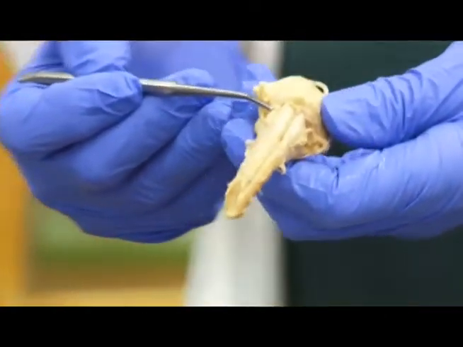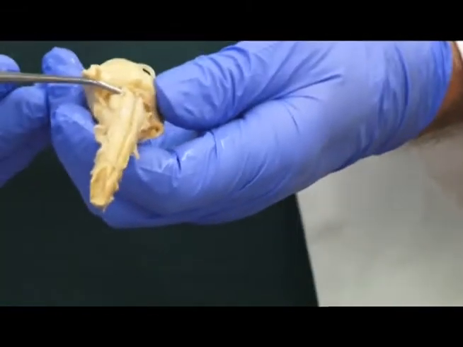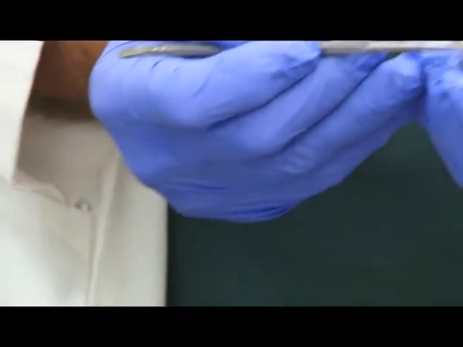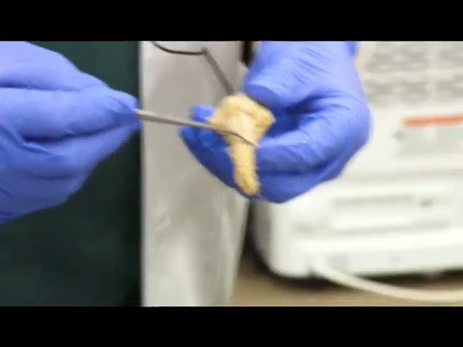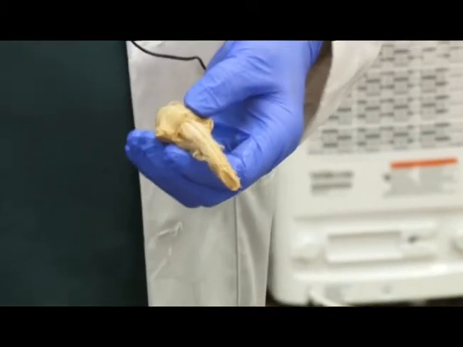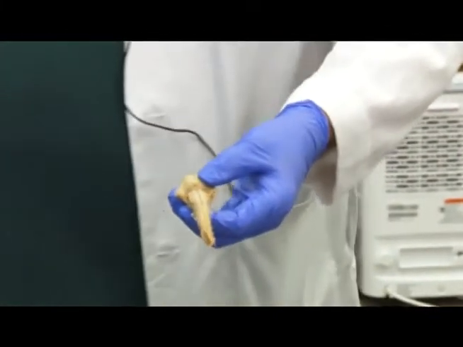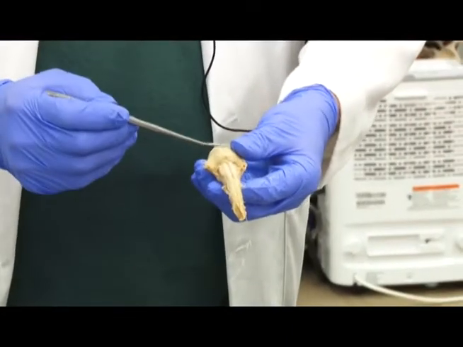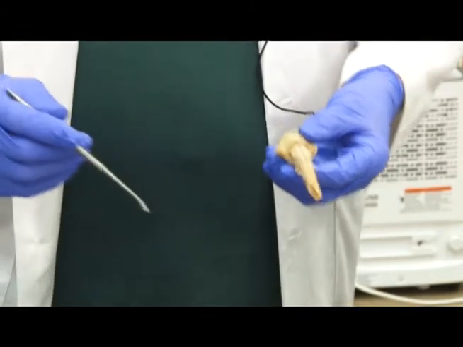What do they do? They're involved in audition. They're part of the auditory pathway to the cerebral cortex. These parts of the medulla are called the pyramids. They contain the descending tracts to the motor area of the spinal cord, which is the basal plate. It's called the corticospinal tract. It goes through the pyramids.